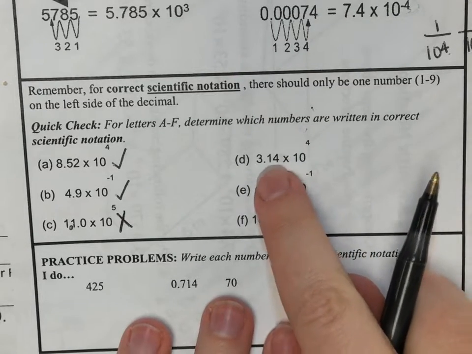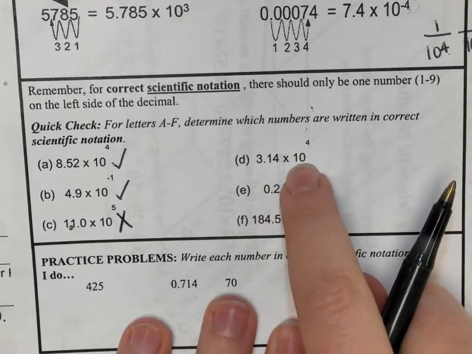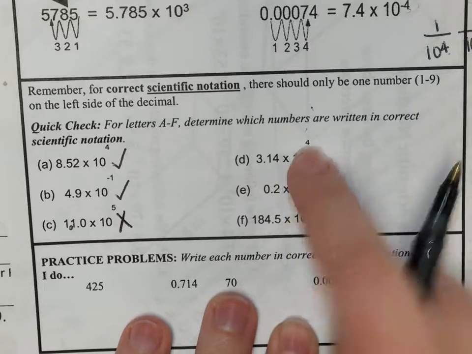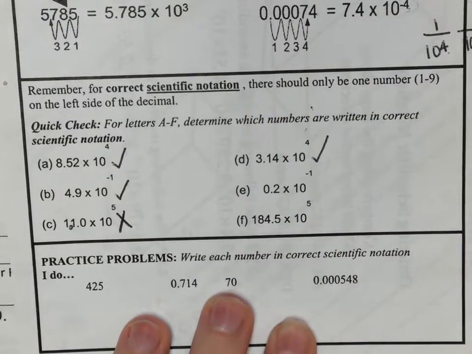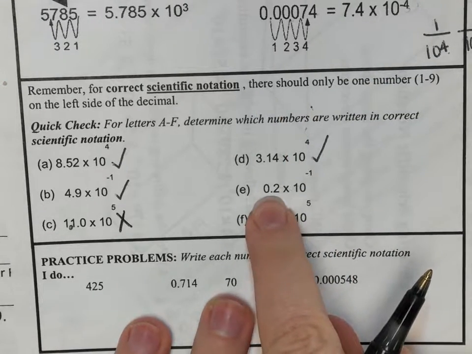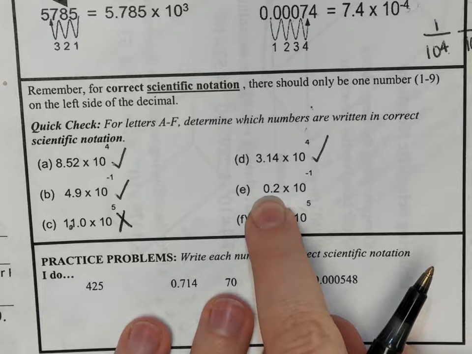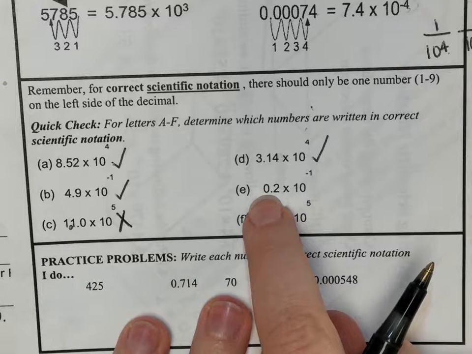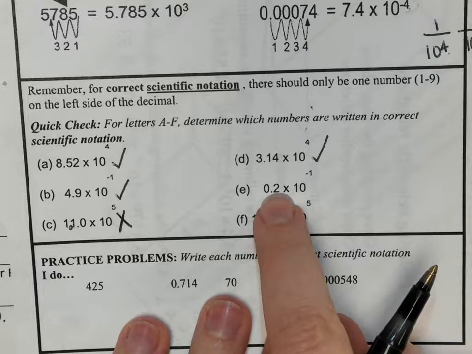All right, D, is the decimal good? Yes. Do we have times 10? Yes. Do we have an exponent? Yes. So that one's good. No. Why not, Trip? Because it's a 0 in front. Very good. We don't want a 0 in front. We want a number that's not 0. Right, any question? No, next one.